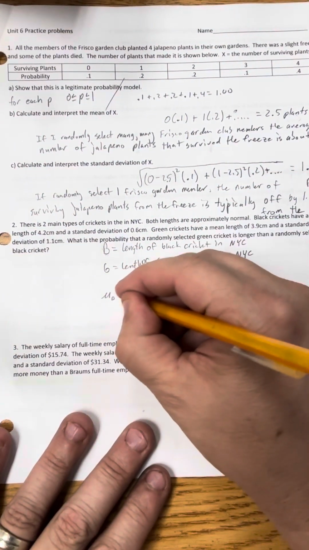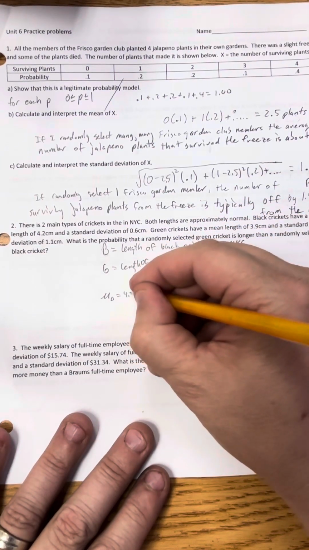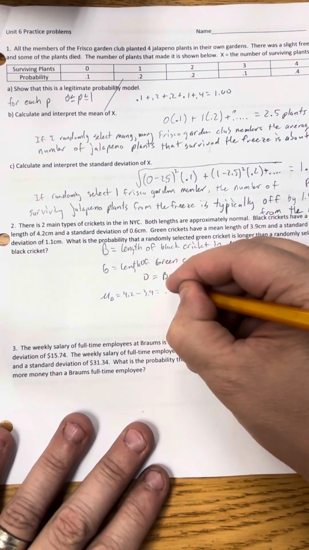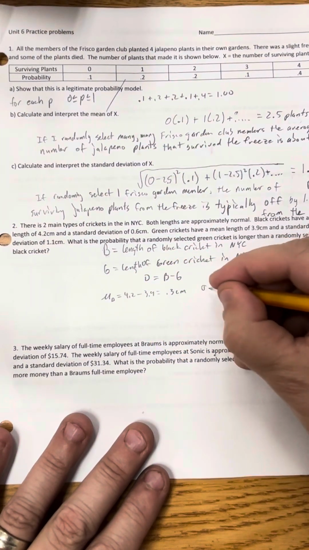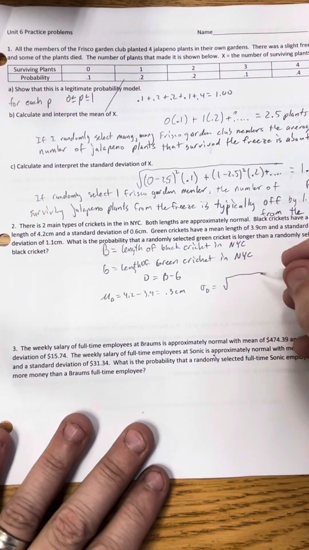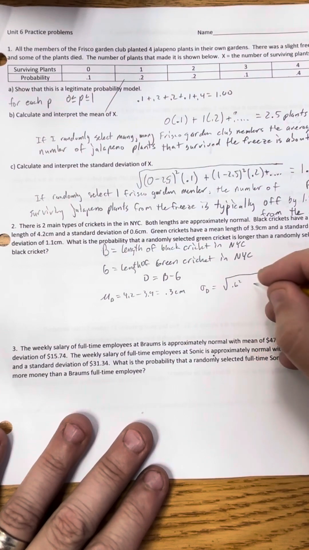Then mu of D is going to be equal to mu of B, 4.2, minus mu of G, 3.9, which is 0.3 centimeters. Sigma D is going to be equal to the square root of, because remember we got to turn them to variances by squaring them and then square root it back. But it's going to be 0.6 squared plus 1.1 squared.